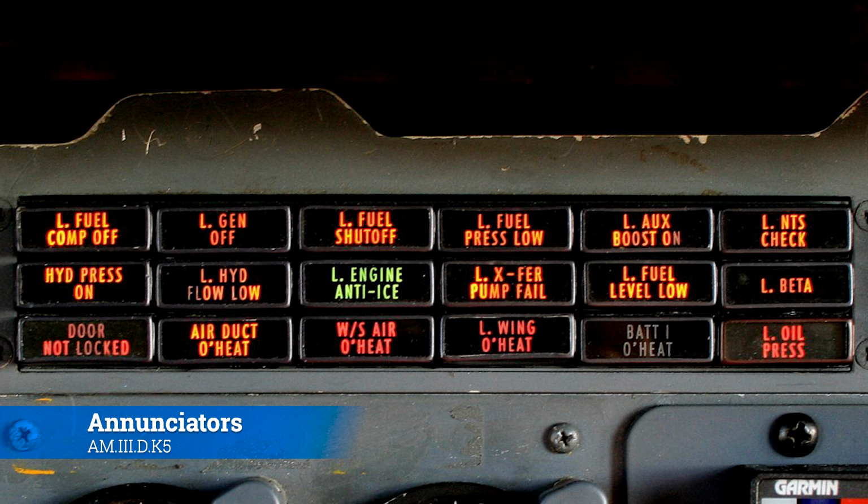Now, granted, green just says, hey, look, this thing is on. So you can see the left engine anti-ice is just saying it's on. The cautions are saying, hey, hydraulic pressure's on. You might want to pay attention to that. You have fuel level low. These are just cautions, though it can mean the plane's about to crash. But hey, look, this is something you need to pay attention to.